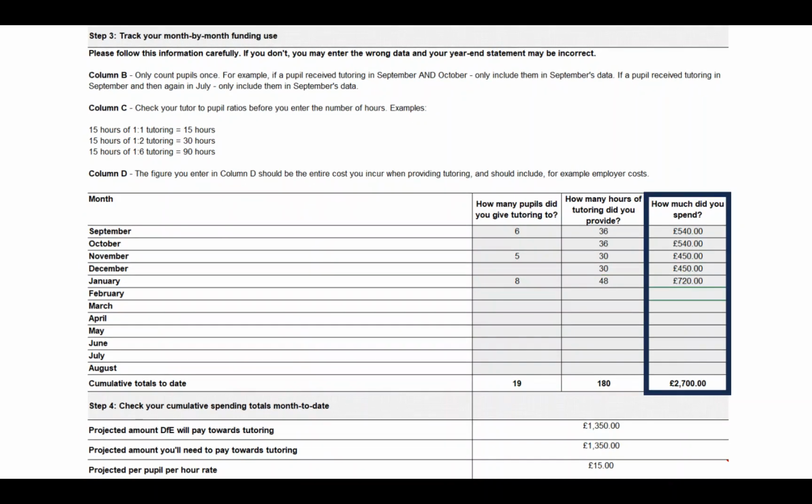Use column D to enter how much you've spent on tutoring. This should be the total cost your school has incurred and can include employer costs for a member of your staff or an academic mentor.